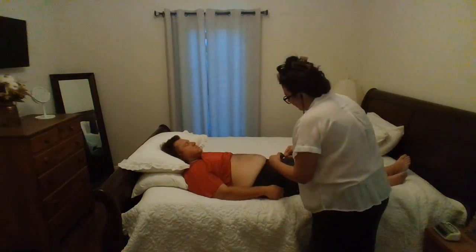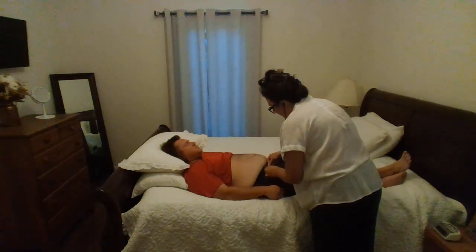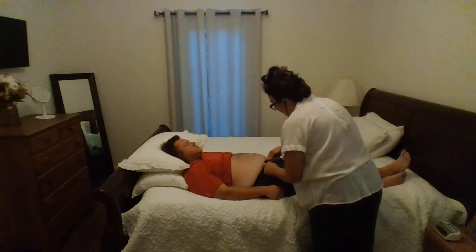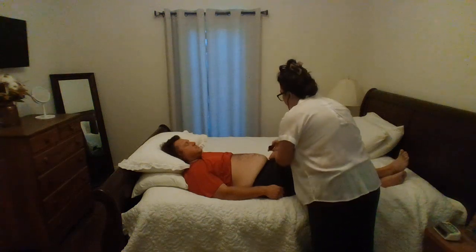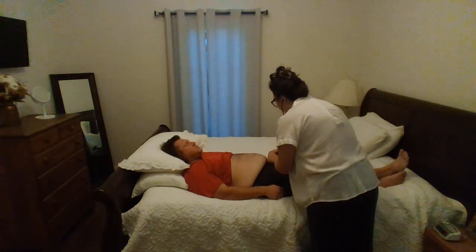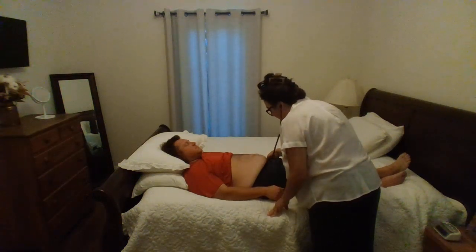No bruits there. And then we'll listen to his right femoral artery with the bell, with the diaphragm. Listen to the left femoral artery with the bell and with the diaphragm.